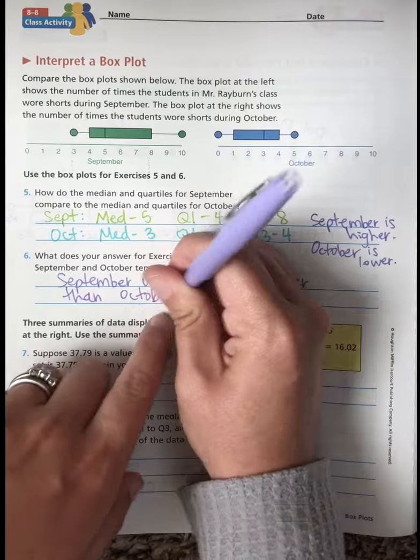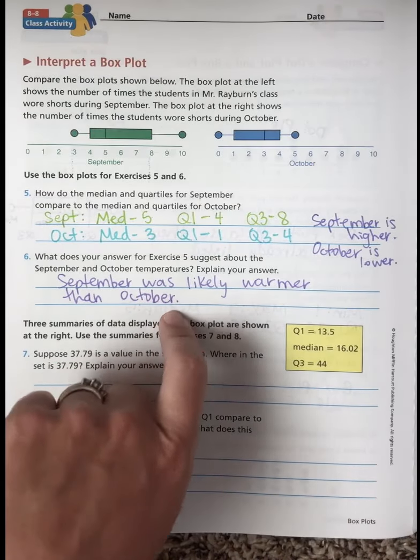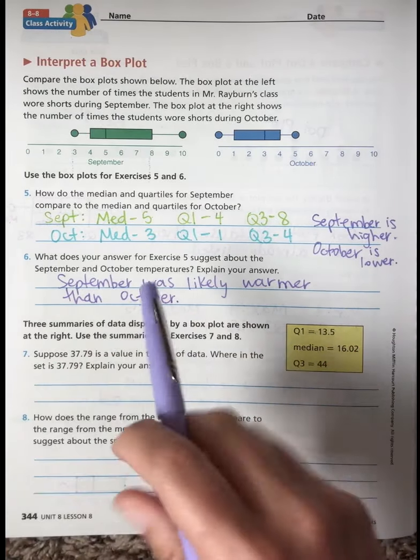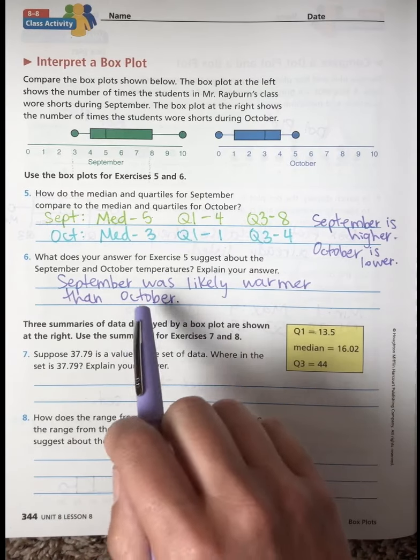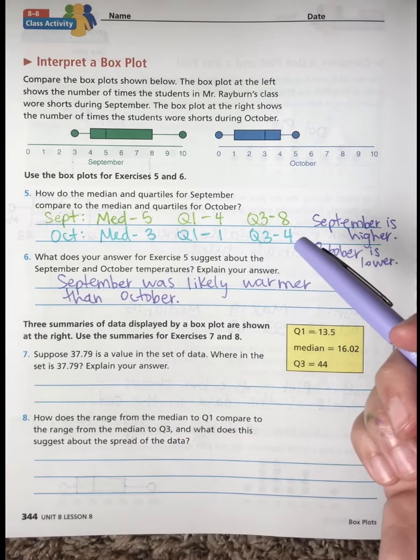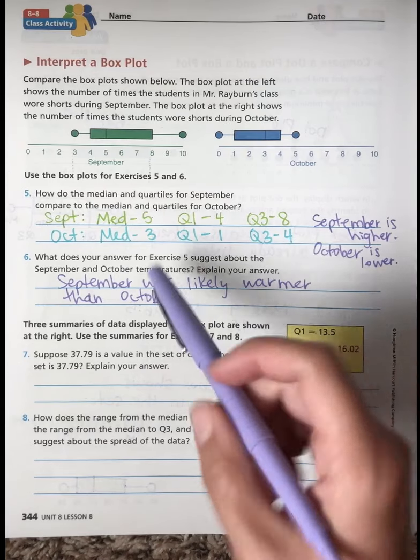And I should write this down, but just to make the video go a little bit faster, I'll just explain it talking instead of writing it down. I would say September was likely warmer because all the data points were higher. There were more kids wearing shorts in September, so it was probably warmer.